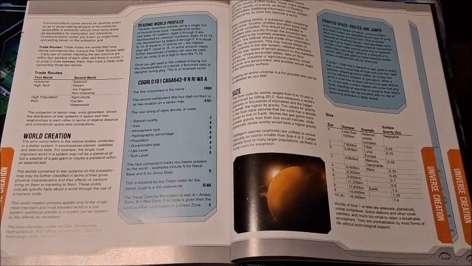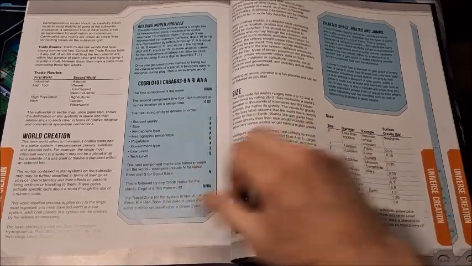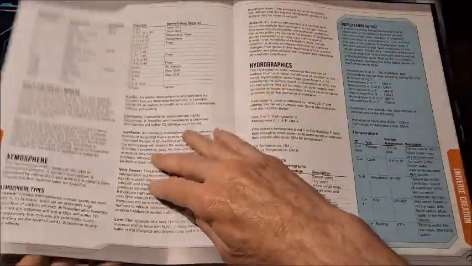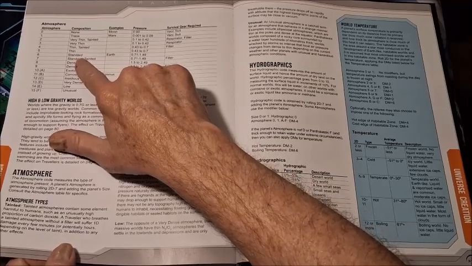And then we take a look at the atmosphere type. The atmosphere type in this is a 6. So we go to the chart and we look what a 6 is. That's standard.